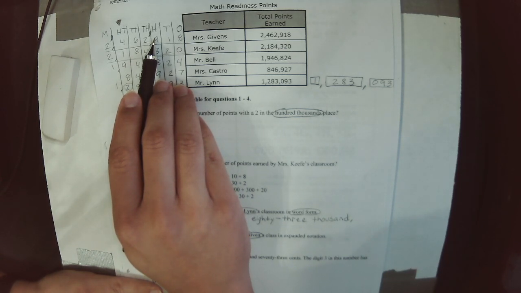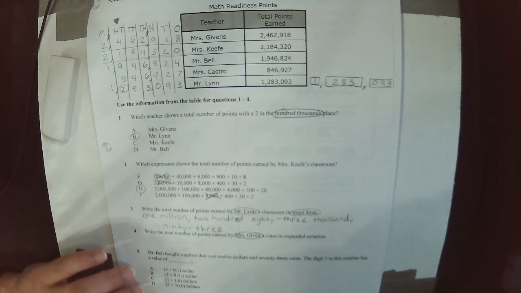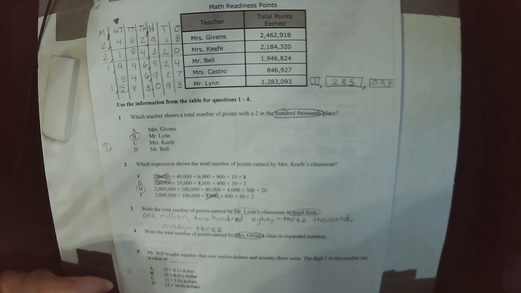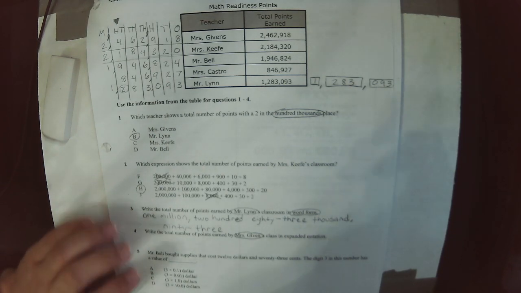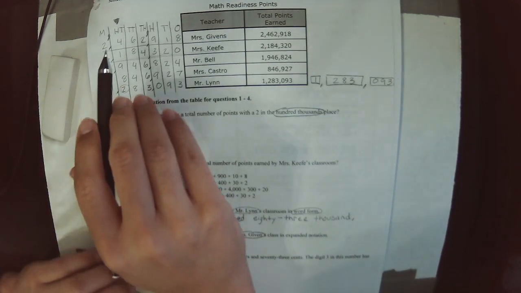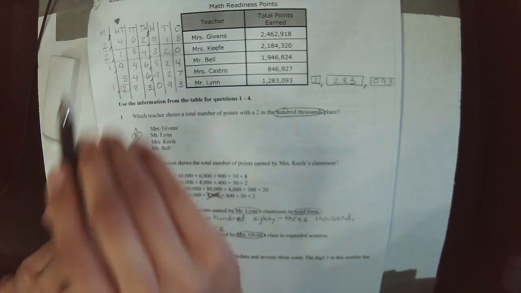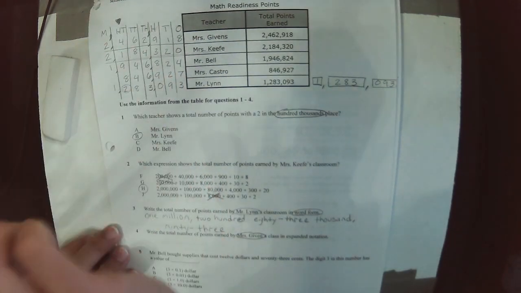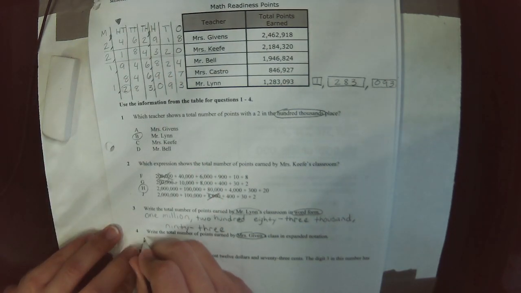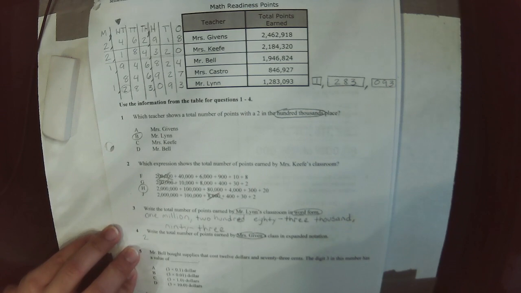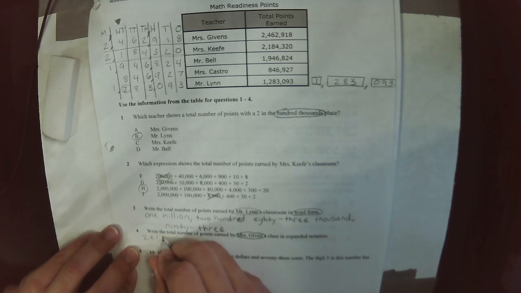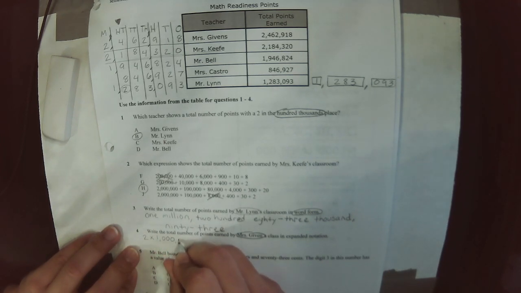And the ones place. But we can't have an and. I want the biggest place value, not the biggest digit, the biggest place value. The million. And what digit is in the millions place? 2. Okay, so we always start with the biggest place value. We know there's a 2 there. Then we use a multiplication sign to show what place value it's in. 2 times 1 million.